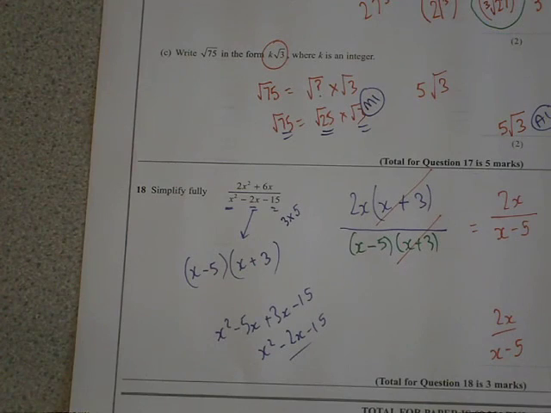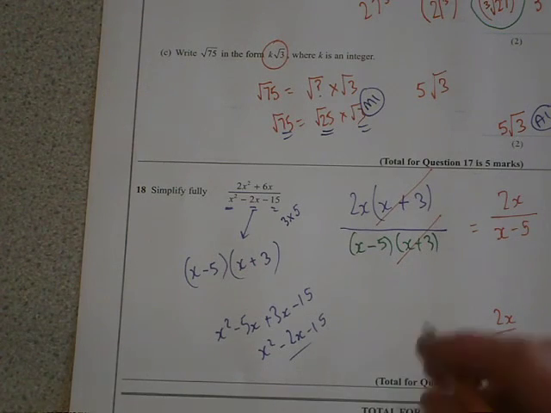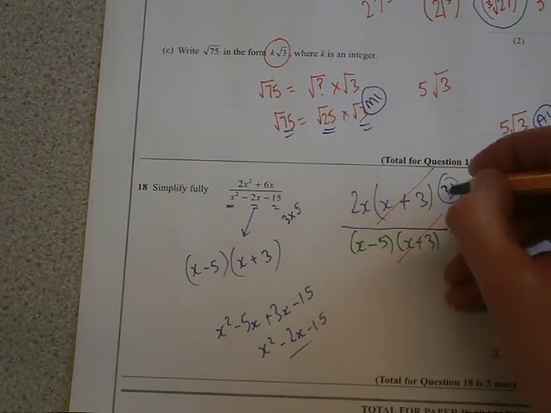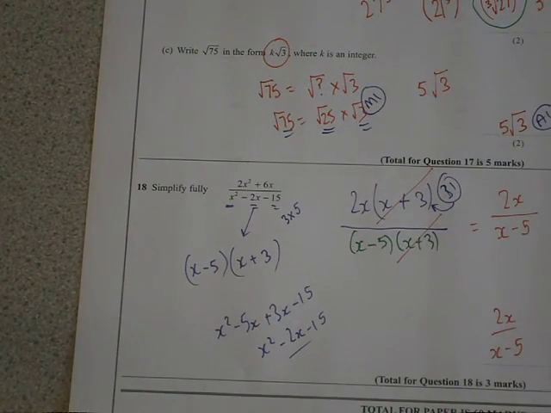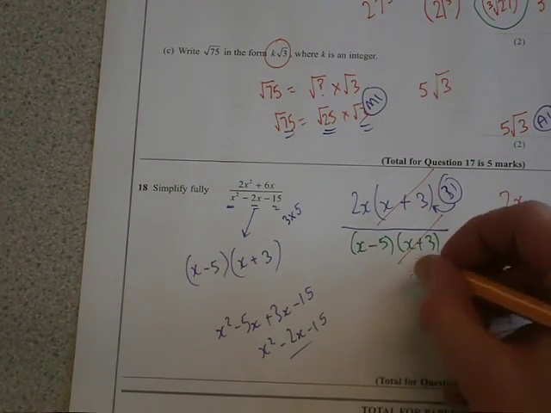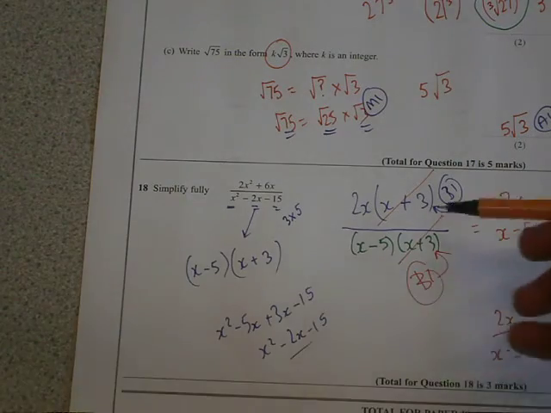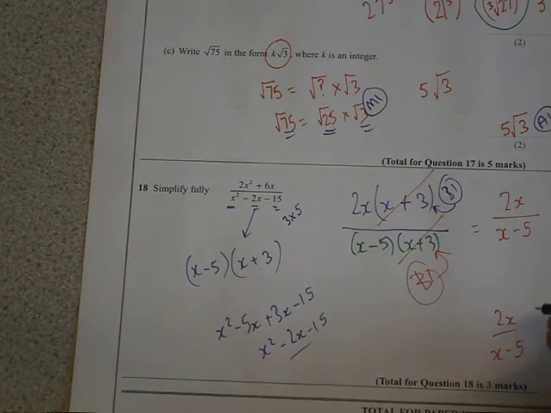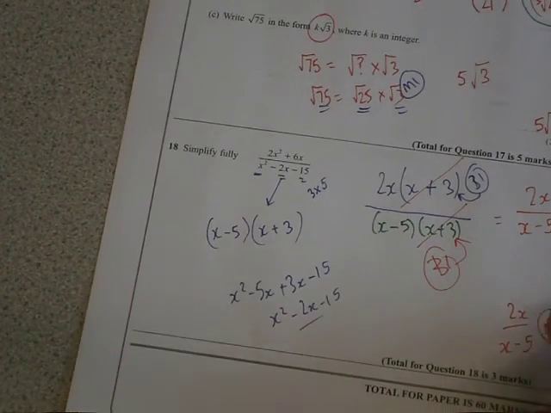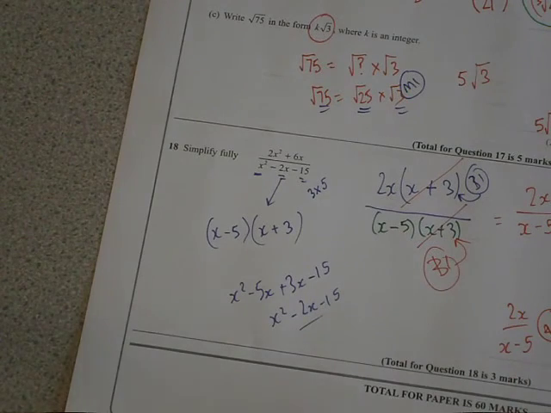Now to finish off, I'm just going to tell you where the marks come from. So you're going to get a mark here for this factorising of the top, a mark here for factorising at the bottom, although these can be the other way round, so don't worry if they are, and then a final mark for your accurate answer.